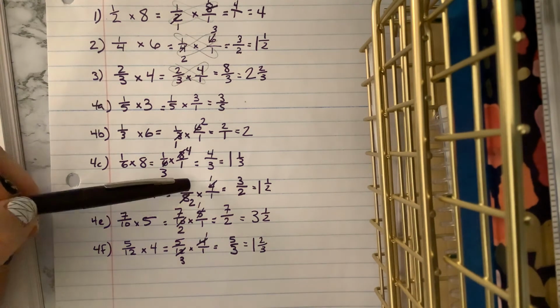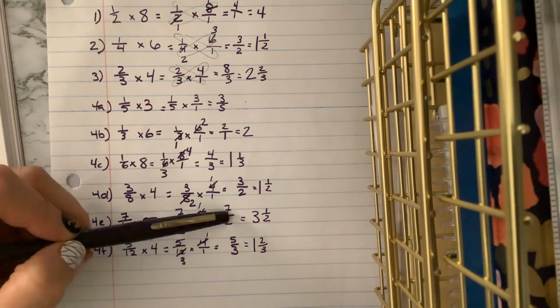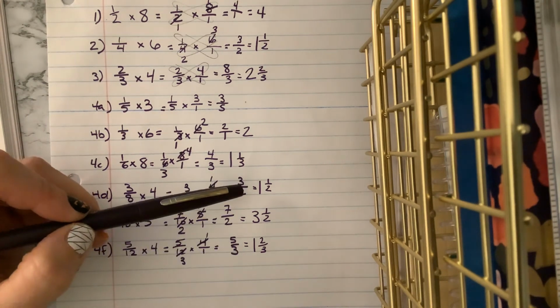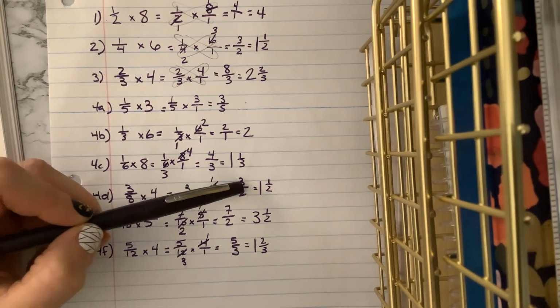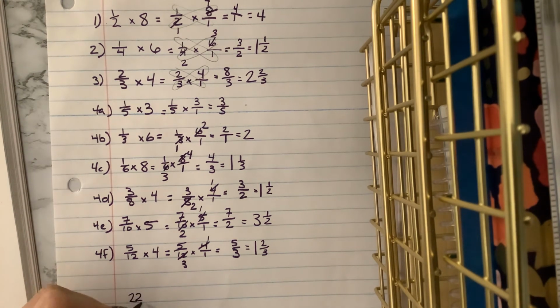So fifth graders, if you did not simplify in advance for any of these, what you should have noticed is that when you got here, you would have had to simplify, right? If you don't simplify here, then it means you have to simplify here. Again, it still works, but if we're getting very large numbers, I'm going to give you an example that's super big just to really show you.